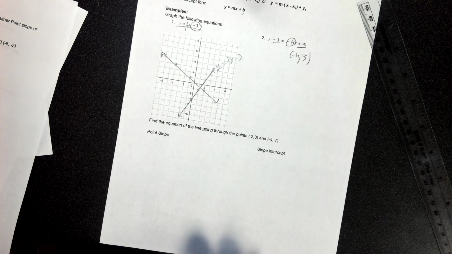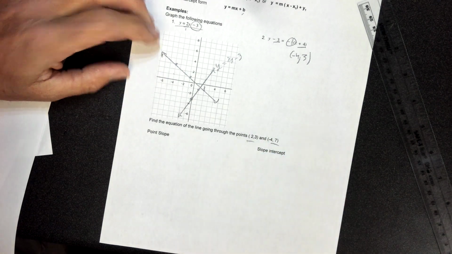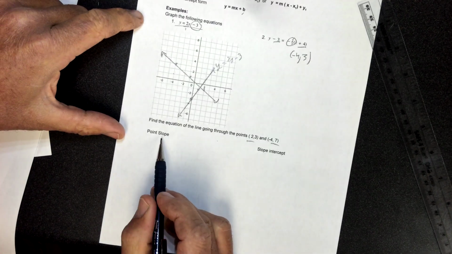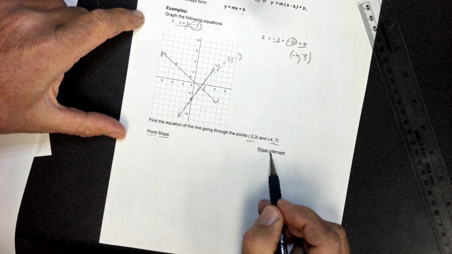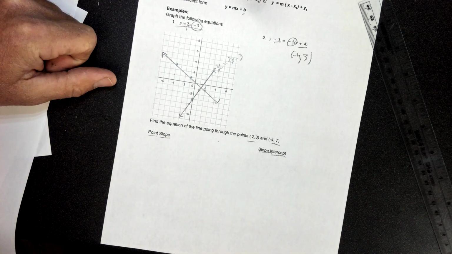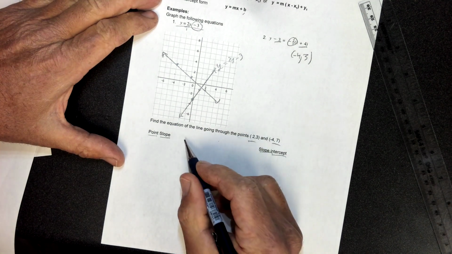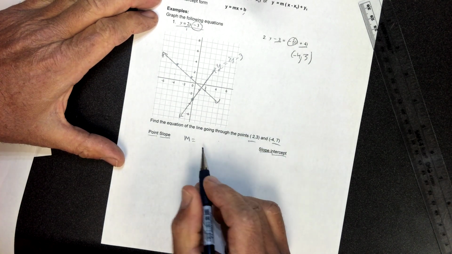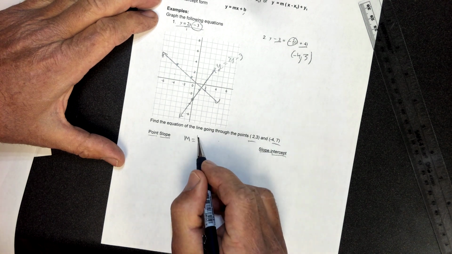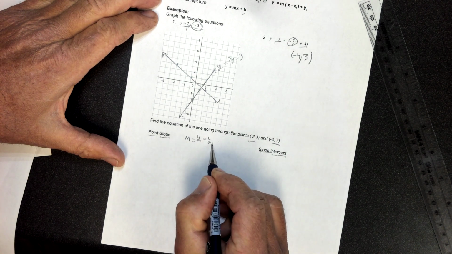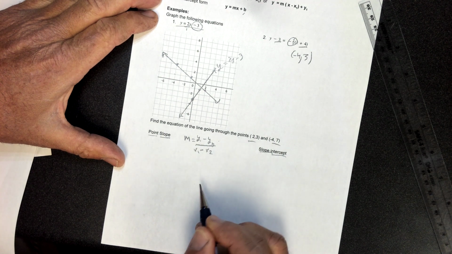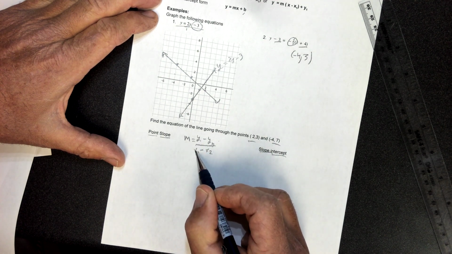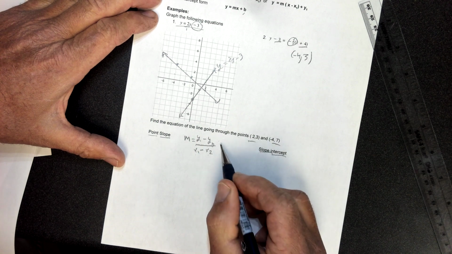Now let's talk about finding the equation of a line going through these 2 points, right? So in both cases, I need to know my slope and a point, which I already know 2 points, or I need to know the slope and my y-intercept. So in either case, I need to find my slope first. So I'm going to use the slope formula, which is just this, the y-coordinate of a point over the x-coordinate minus y over x.